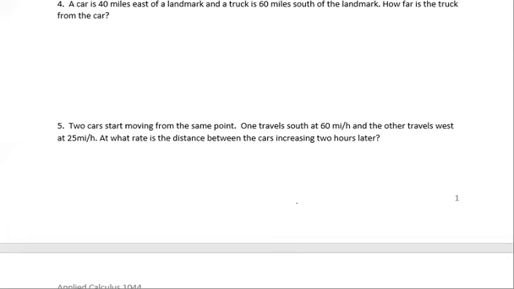Let's look at a couple examples for related rates. A car is 40 miles east of a landmark and a truck is 60 miles south of a landmark. How far is the truck from the car? So let's look closely at this one.